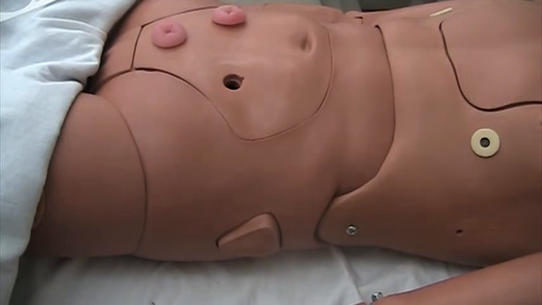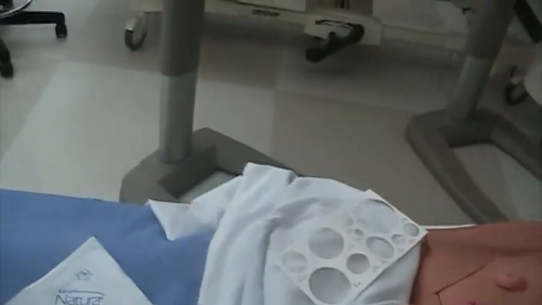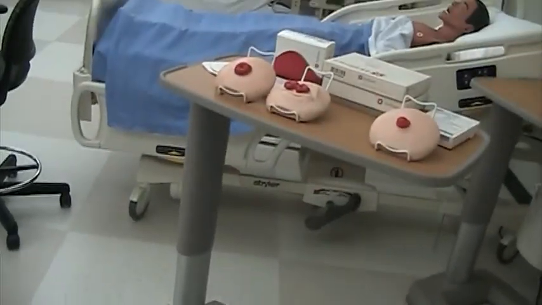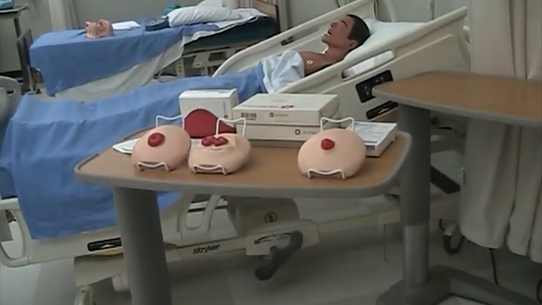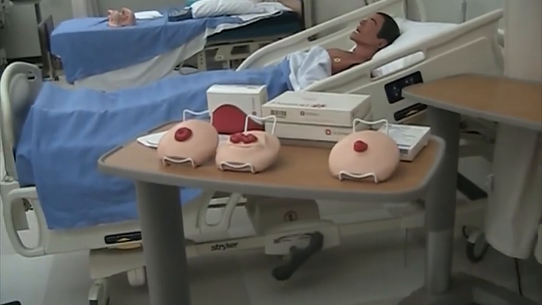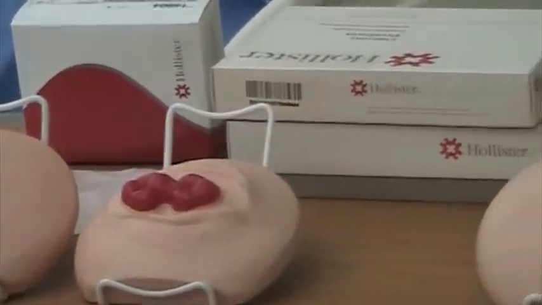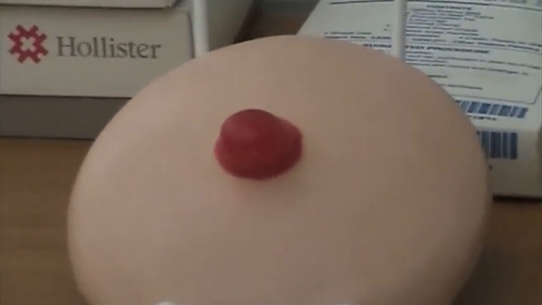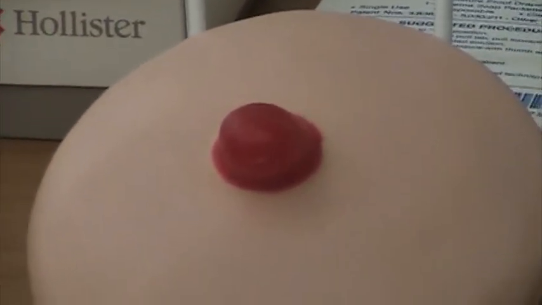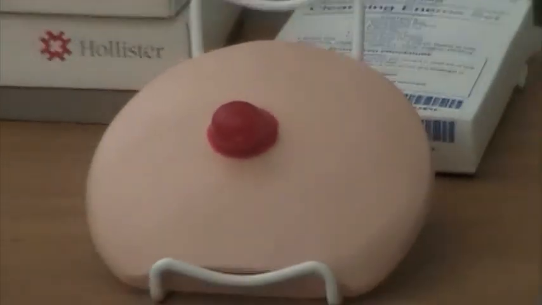So what you see over here are some models that represent ostomies. Okay, and these are just different types that you would see. Okay, so here you would see a little out pouch. You would still measure it the same way I told you, and when the patient had a bowel movement, it would just come right out of that.